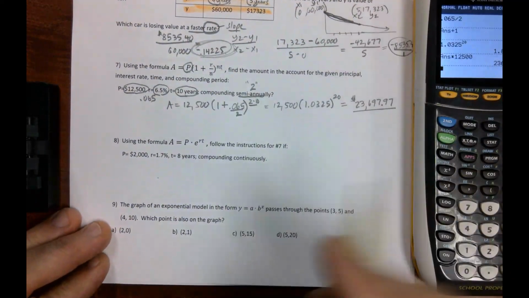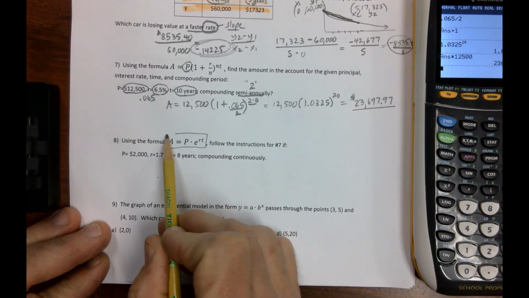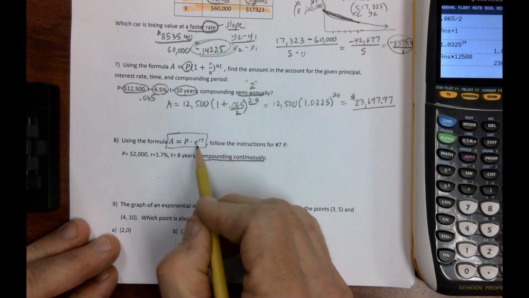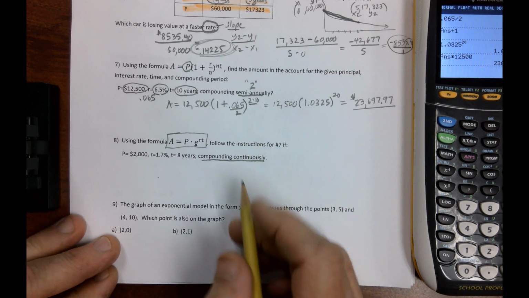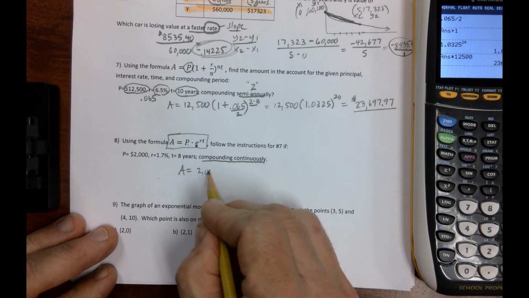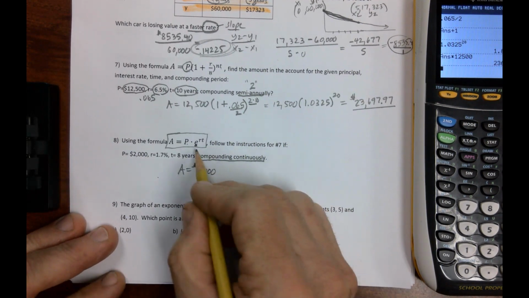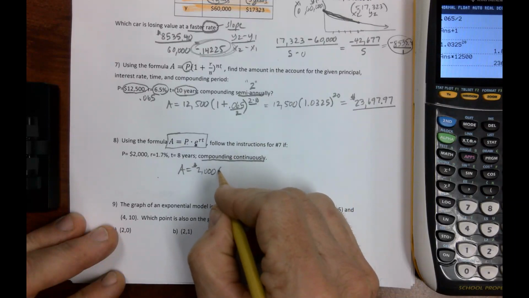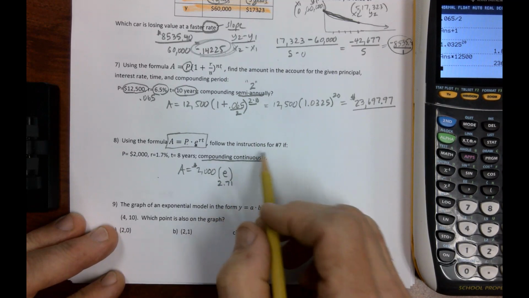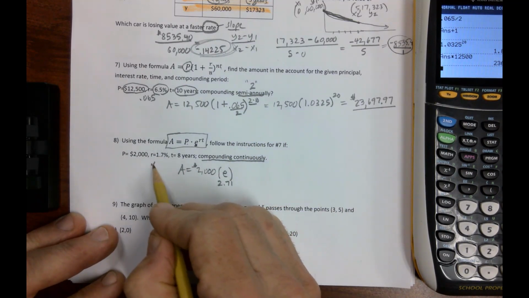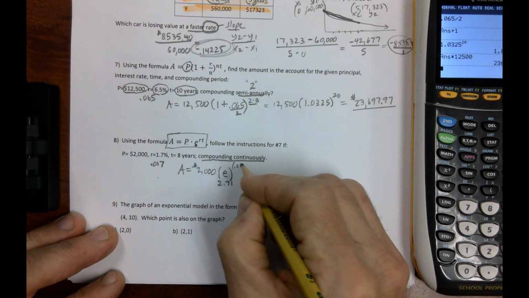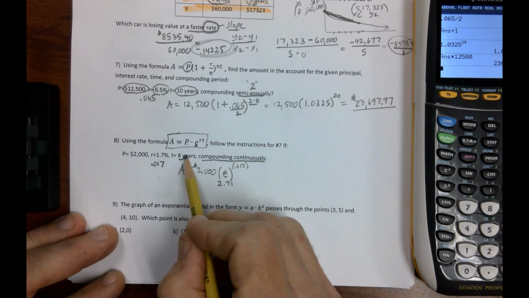Okay, now we have a different formula given whenever a problem says it compounds continuously. Very similar to this, but now we have this letter E involved in the formula. So the amount that it's worth after time, the initial investment is $2,000, not as much thrown down initially. And then that's E, so I'm just going to write it in here. Remember that's 2.71. And the rate is 1.7, so we're going to expand that to 0.017, so that's 0.017 times T, 8 years.